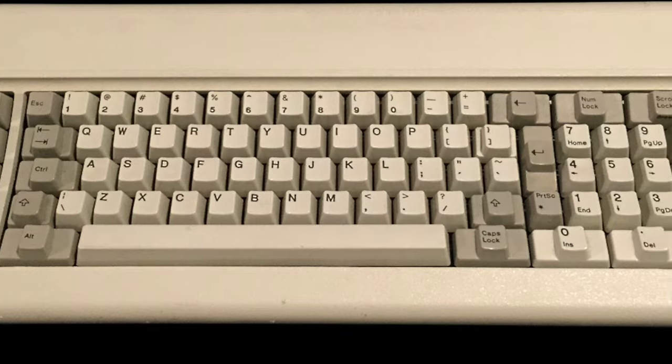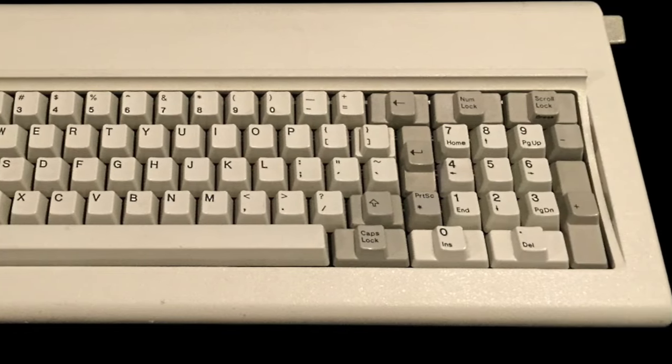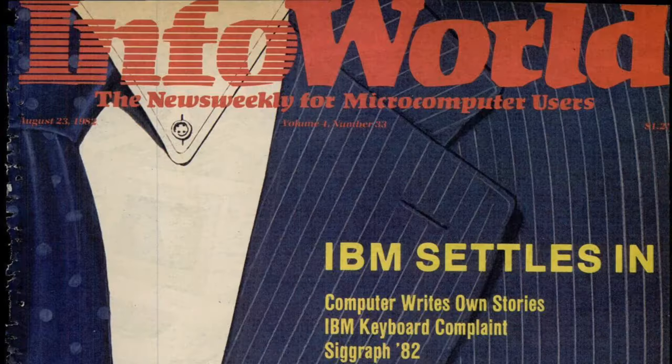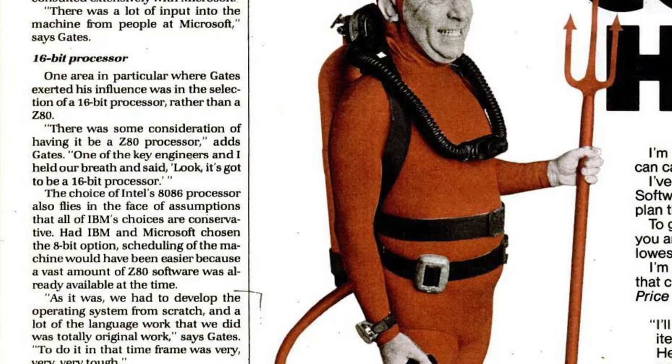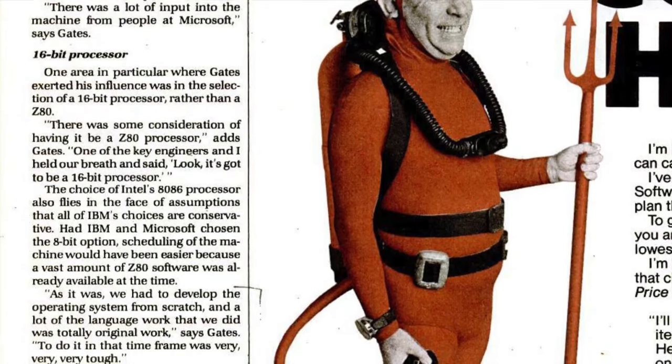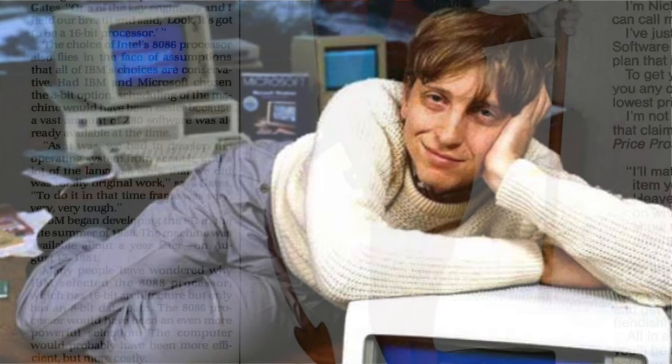The fourth reason that IBM chose the 8088 was perhaps because of outside influence. In a copy of InfoWorld magazine from August 1982, Bill Gates was quoted that there was a lot of input into the design of the IBM PC from people at Microsoft. This input was made even before IBM greenlighted the development of the PC. Gates went on to say that Microsoft made influential statements about not using the Z80 CPU. There was some consideration of having it be a Z80 processor. One of the key engineers and I held our breath and said, "Look, it's gotta be a 16-bit processor."